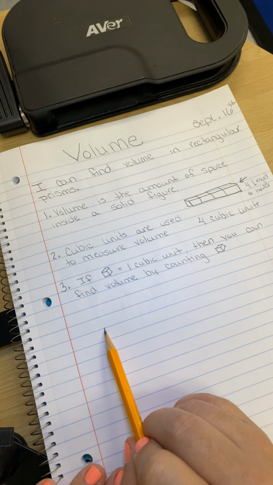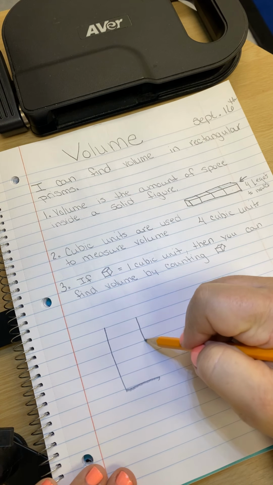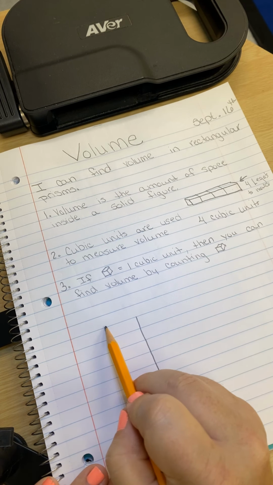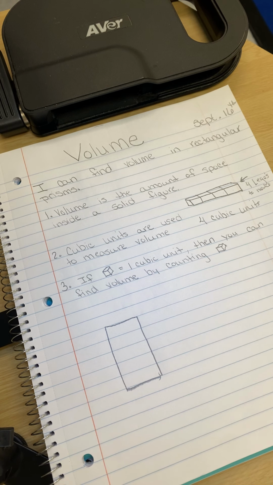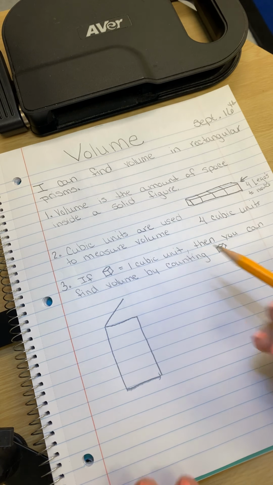So I need you to go ahead and make yourself a tower first. That's how we're starting: we're going to start with a tower. All right. Now, once you have your tower, we're going to change this into a group of cubes. So stay with me. Okay, I want to take a diagonal line going off of there.